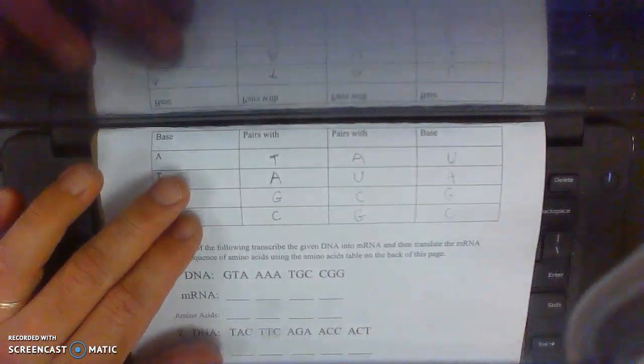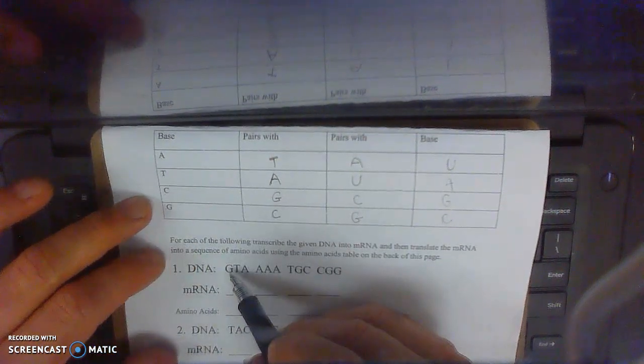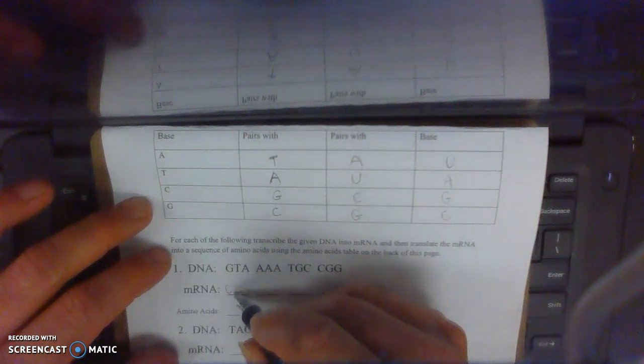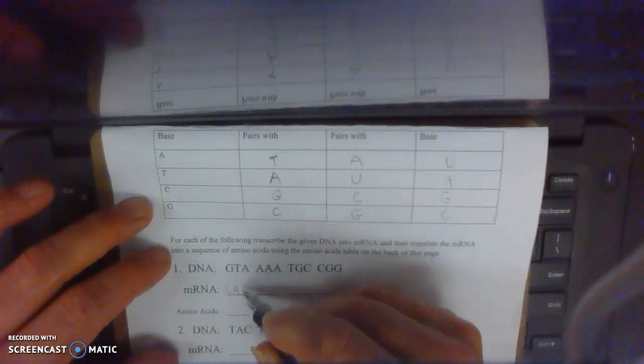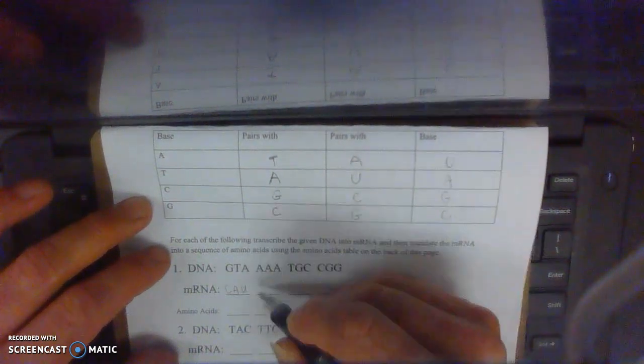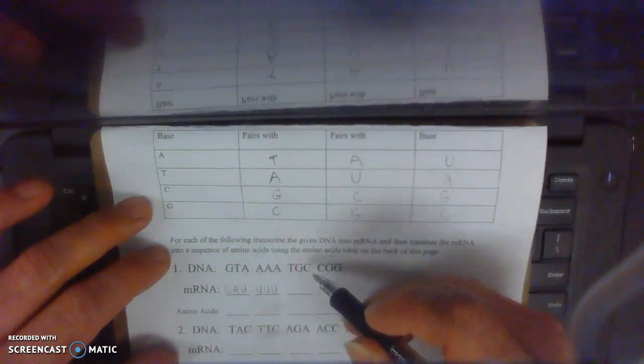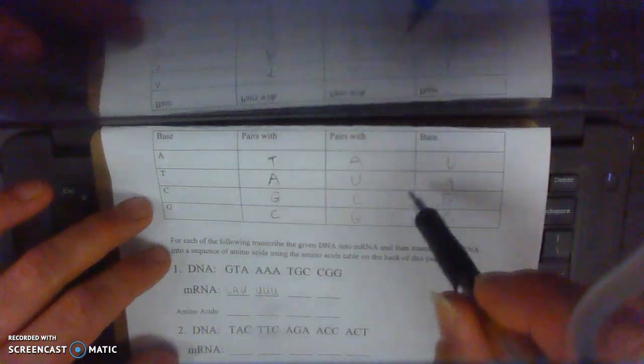So it's all decoding. Remember, using our base pair rule, G from DNA pairs with C from RNA, and T pairs with A, and A pairs with U, and so on.